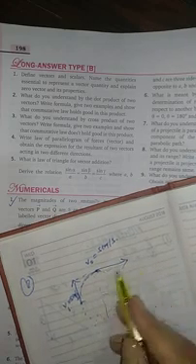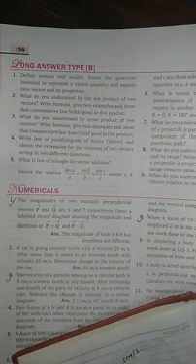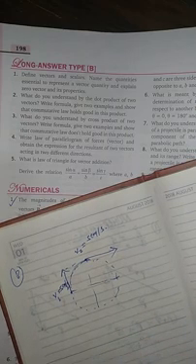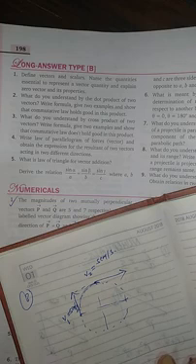This v2 is towards east, v1 is towards north. So indicate the change in velocity. We have to find the change in velocity from v1 and v2.